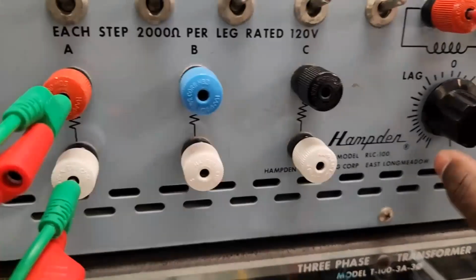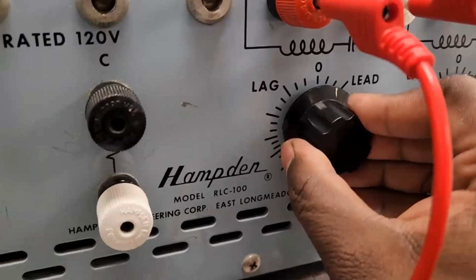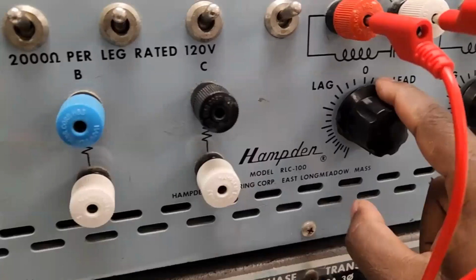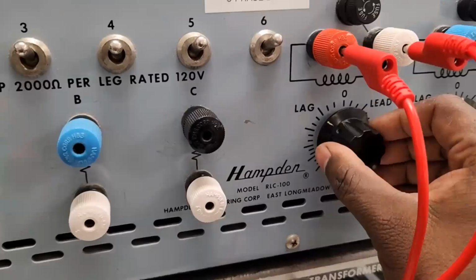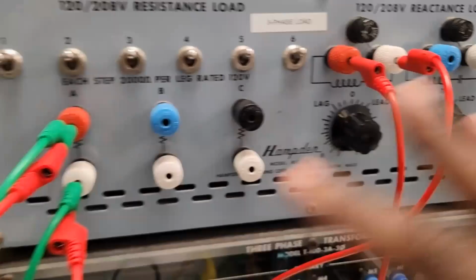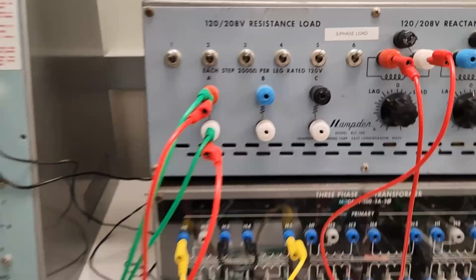If you dial it up beyond this point into the lead section, that means the capacitance is larger, but we want to measure everything with L load and R load in parallel.